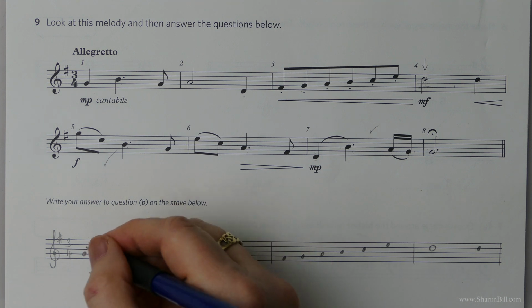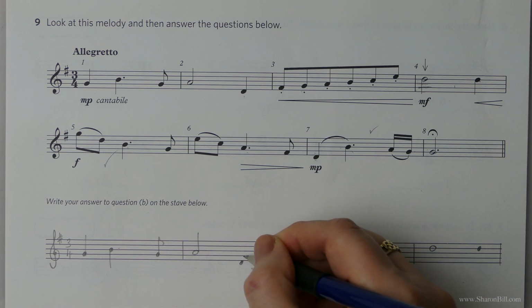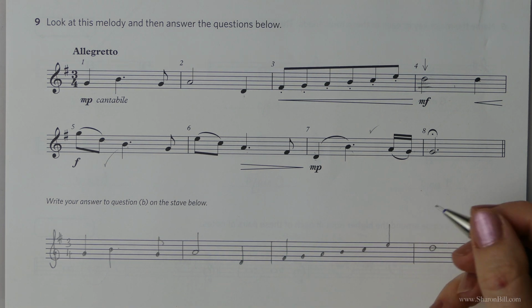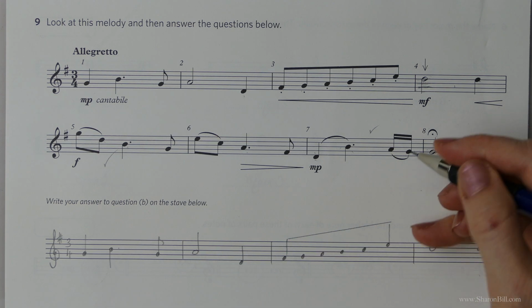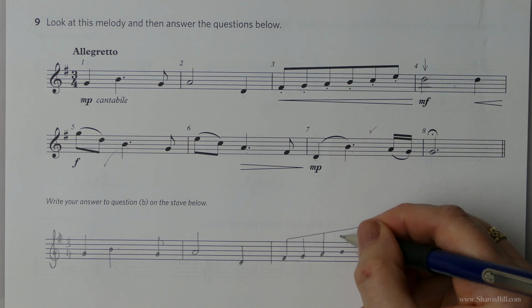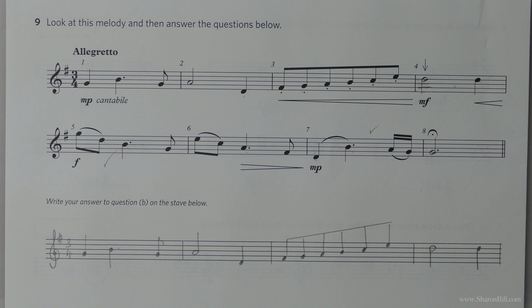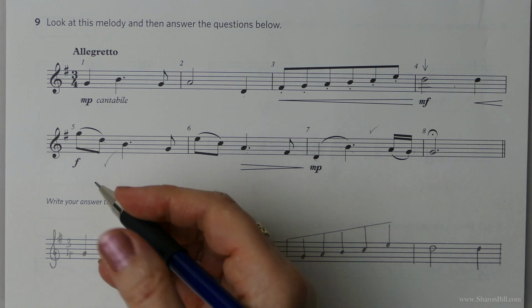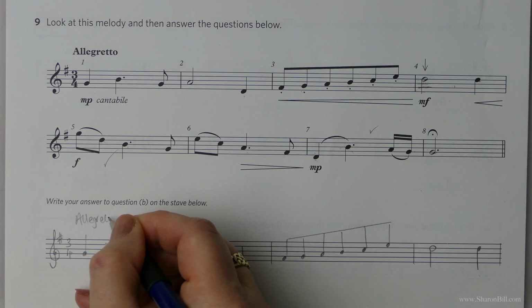So now I shall put the stems in, copying theirs. By all means use a ruler, I shall definitely do so here. Anything just to keep it neat and tidy. And now we're on to all the other little bits and bobs. So we've done the key signature, we've done the clef, we've done the time signature, we need the tempo mark in allegretto, which means fairly quickly.